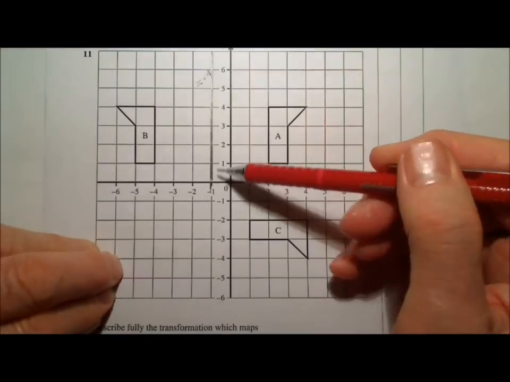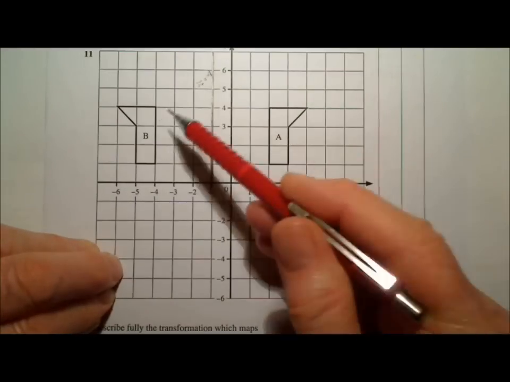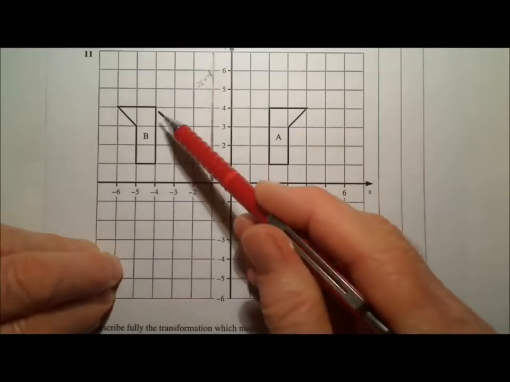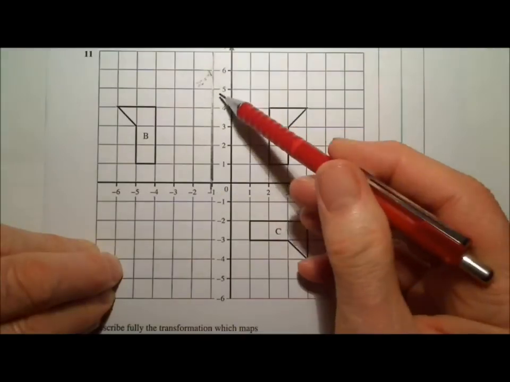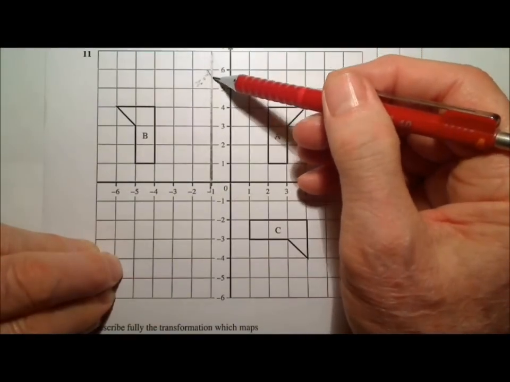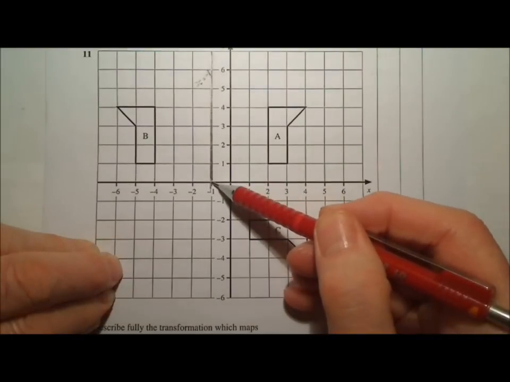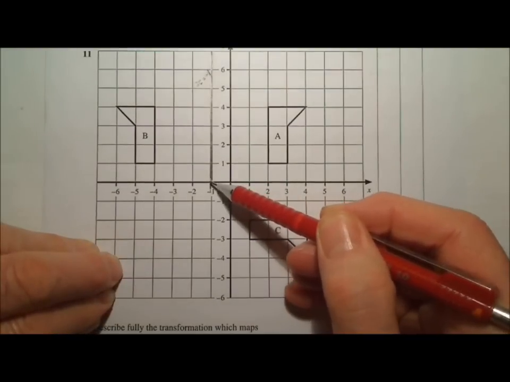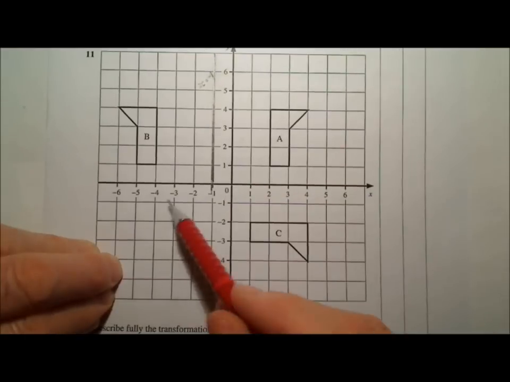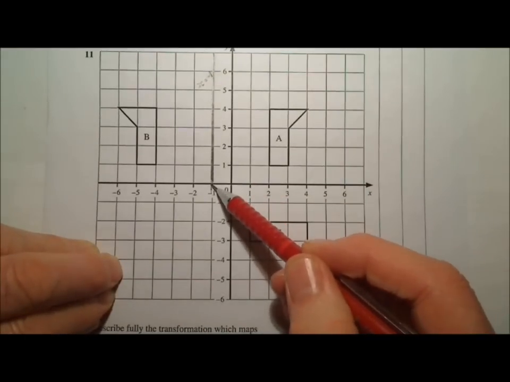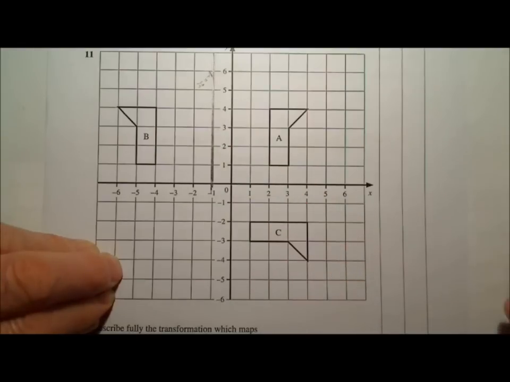To find out where the line of reflection is, you're trying to find halfway between the two shapes. So from this point to this point, if you count the squares, it's 6 squares. So the mirror line is going to be halfway between. You draw a nice straight line down along that line there. And now you have to give the equation or the rule for that line. So you need to remember this line crosses the x-axis. It crosses it at x is equal to minus 1. Well, the rule for this line is x is equal to minus 1.